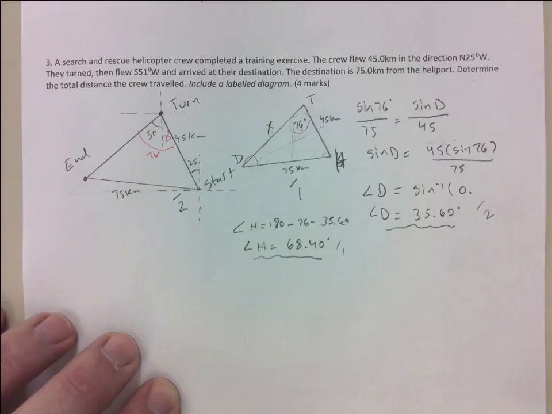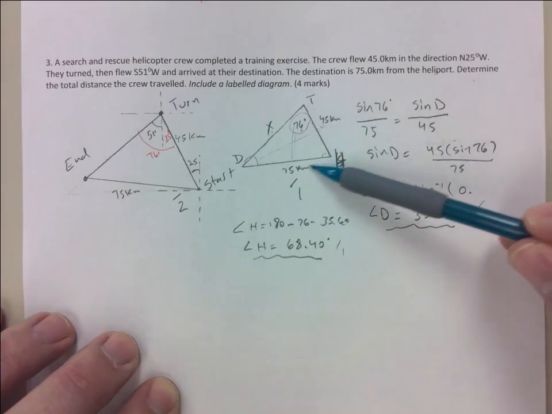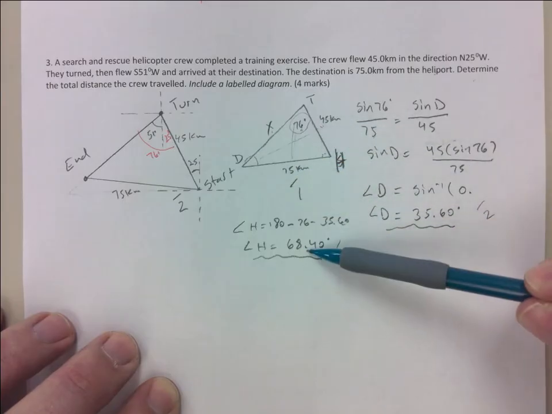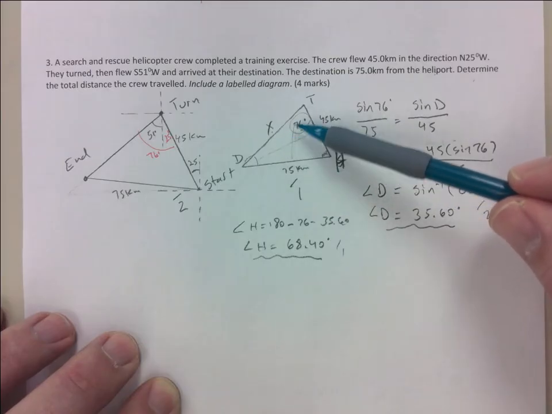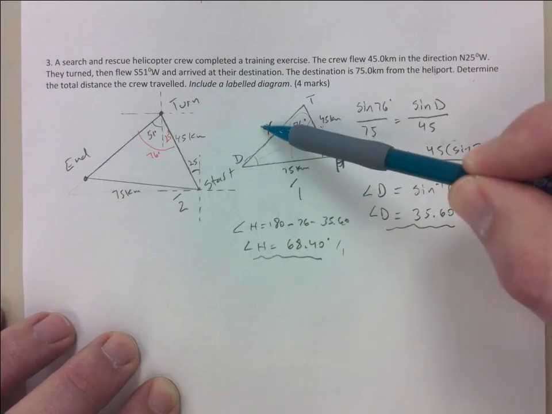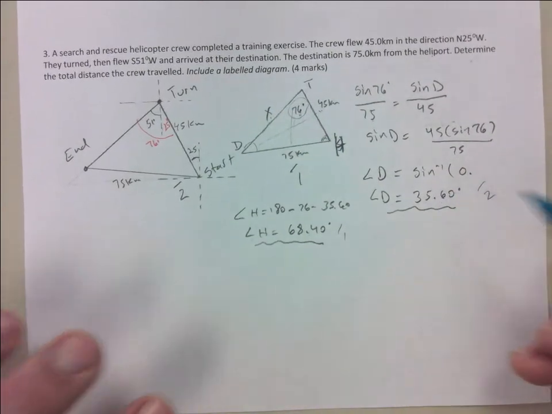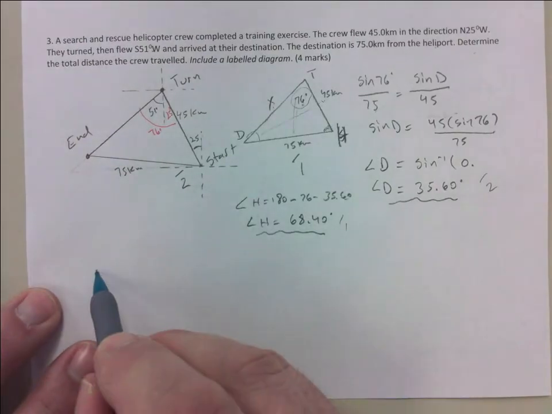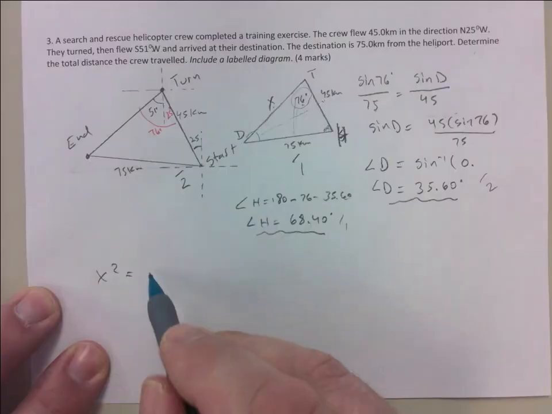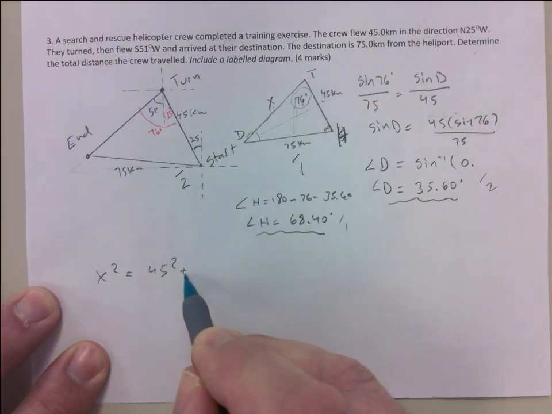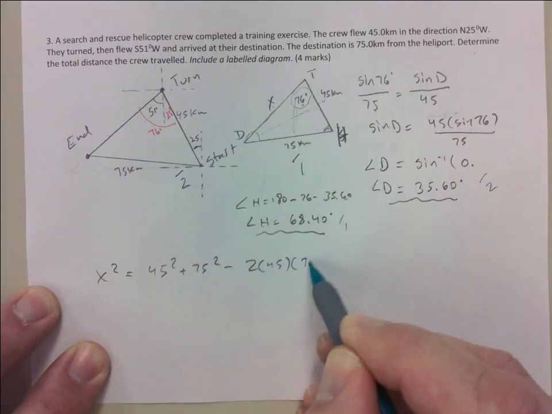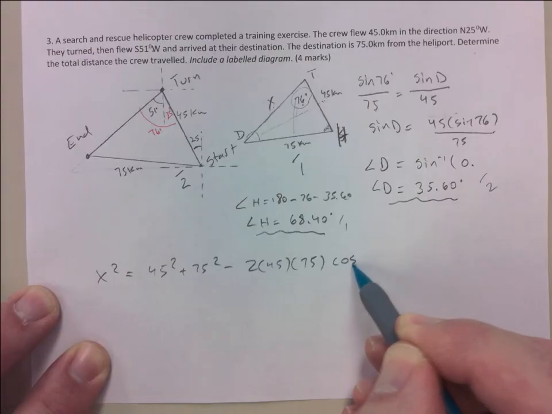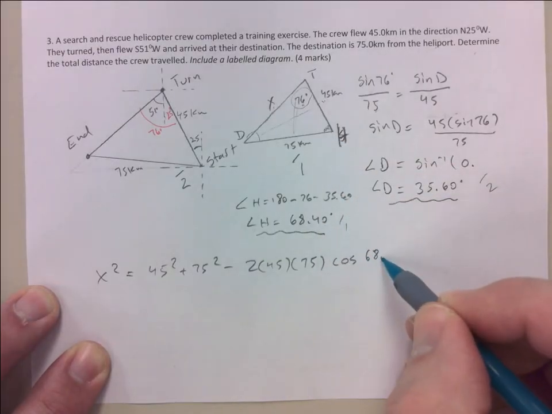And now you can use whatever you feel like using. If you want to use cosine law because you've got side angle side, because you've got this angle now, that's up to you. If you want to use sine law again, right here, and this will give you that, that's up to you. So how about that? I'll use cosine law just because I like cosine law a little bit more. But I don't care what you use, as long as it's consistent. So that's the 68.40.